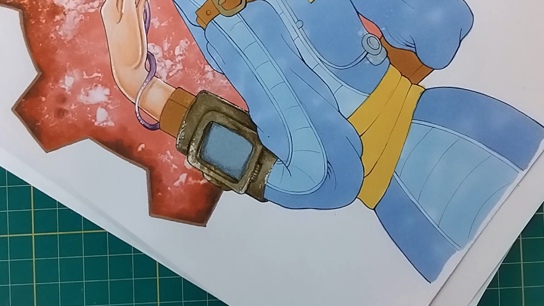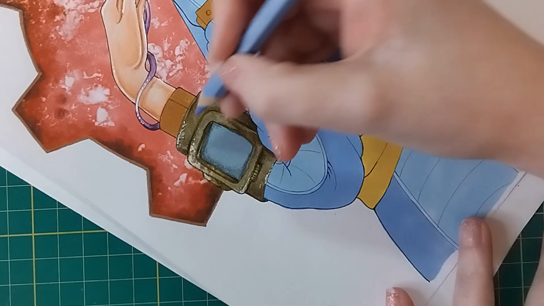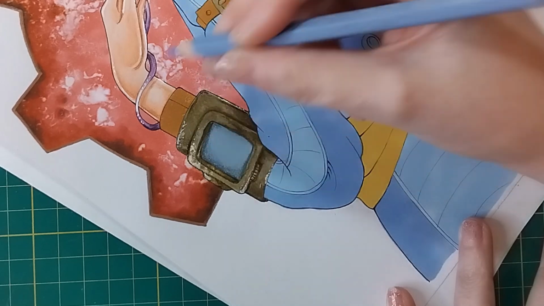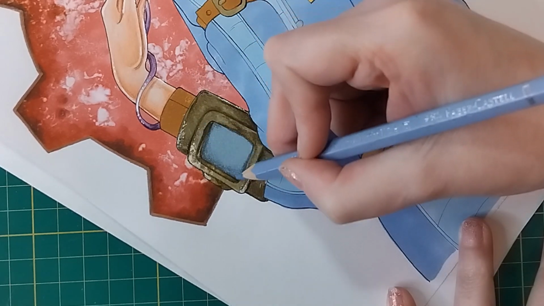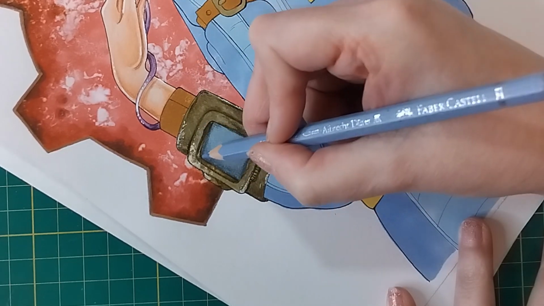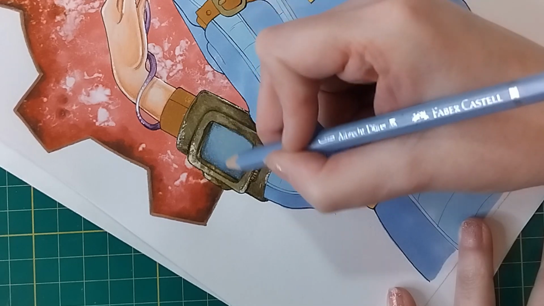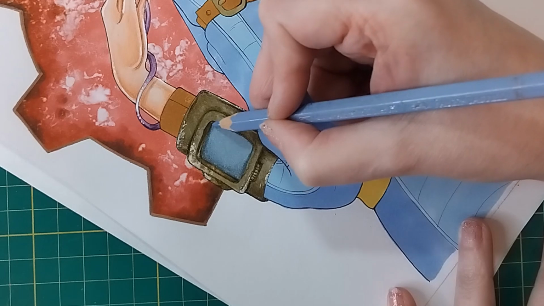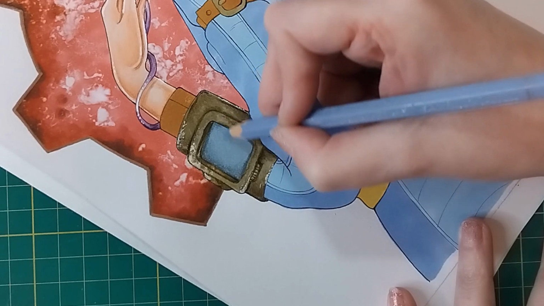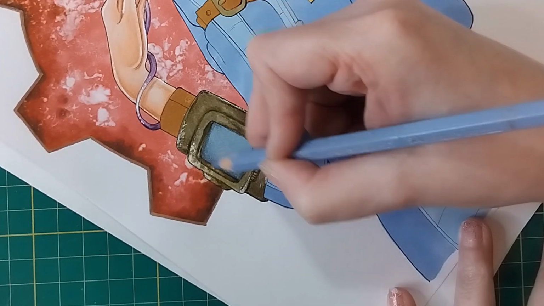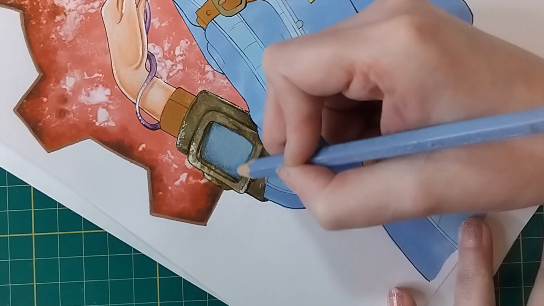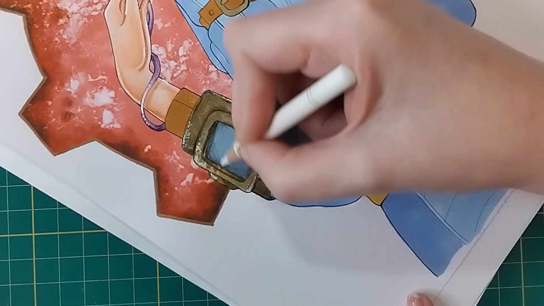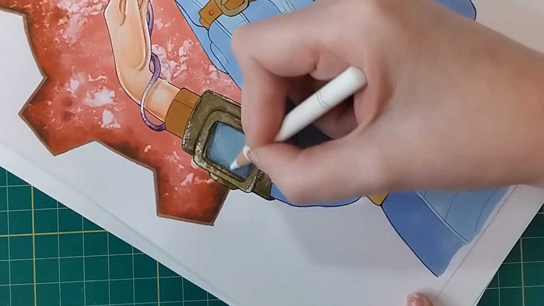I might add in a little bit of the ultramarine light. Let's see how that blue works. Yeah, that's working quite well. And I want to keep these marks going kind of diagonally because, as I said, this is a glass screen here. So we want to try and make it look as if the light is reflecting on that. We'll try blending that with the Arteza white, which is working a lot better than the Polychromos for blending on this paper.